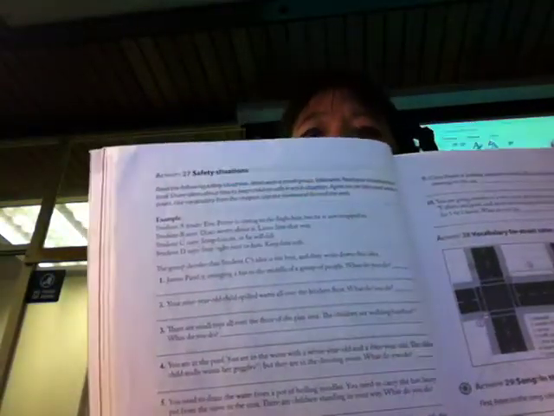The next thing you're going to practice is the safety situations in Activity 27. So when you learn about the safety situations, you can find out some problem, and then you need to think of what can we do to make the situation so the child doesn't get hurt.